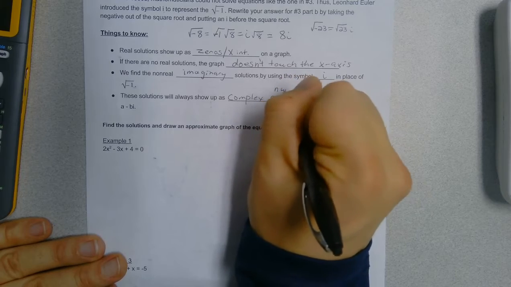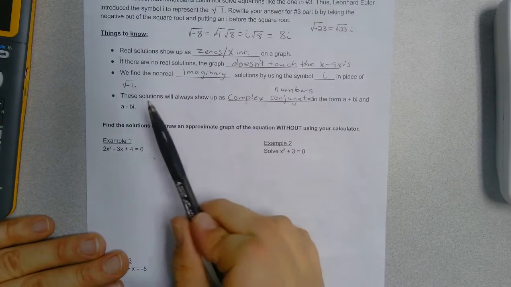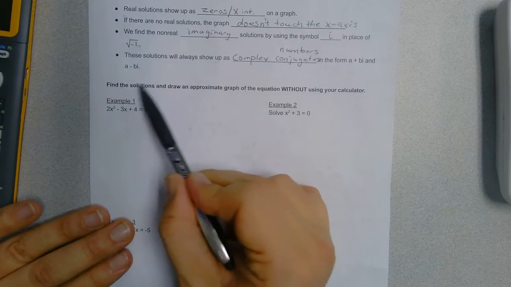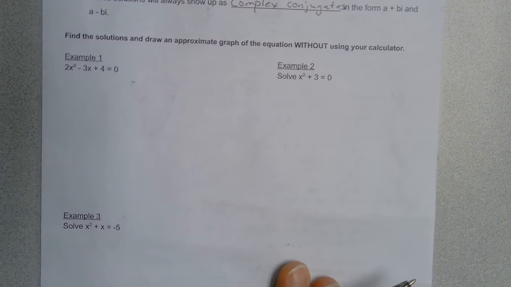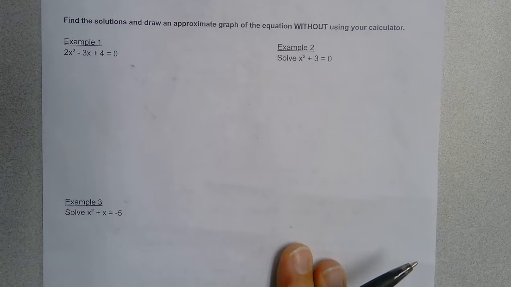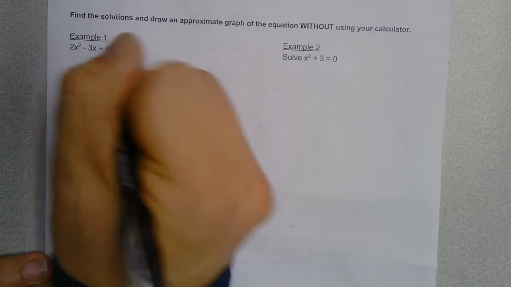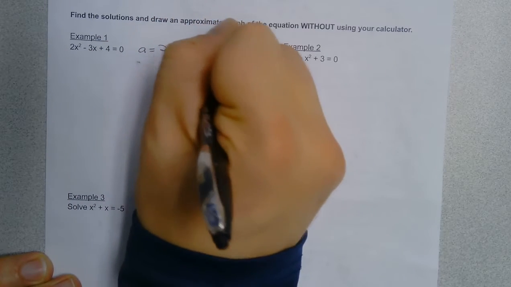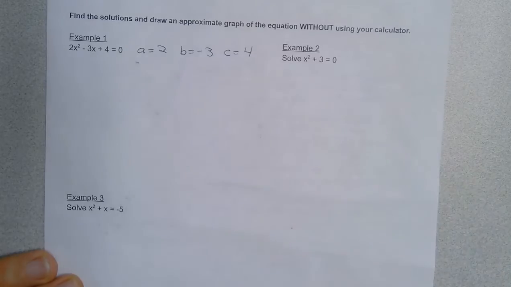Or you can just call these complex numbers. Either is fine. And they'll always be of the form a plus bi and a minus bi. So now we're going to find the solutions and draw the appropriate graph without using your calculator.